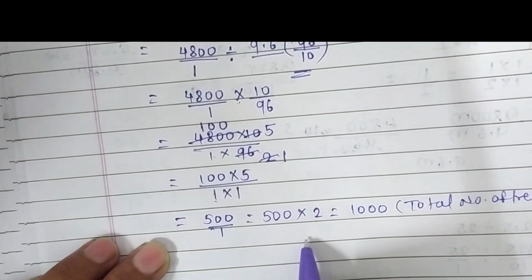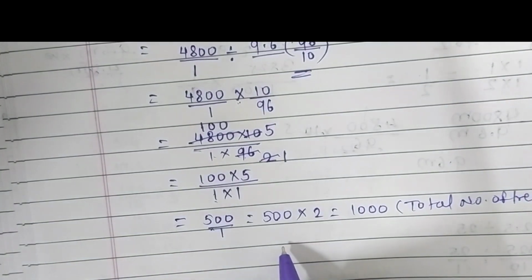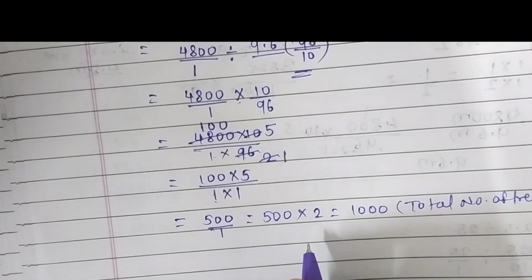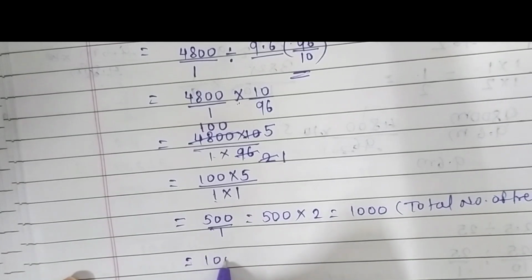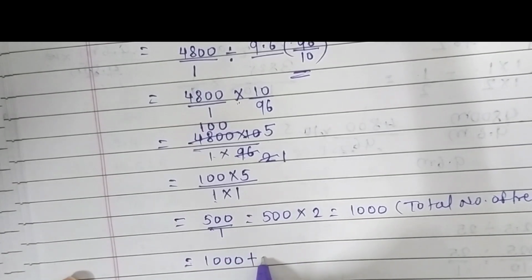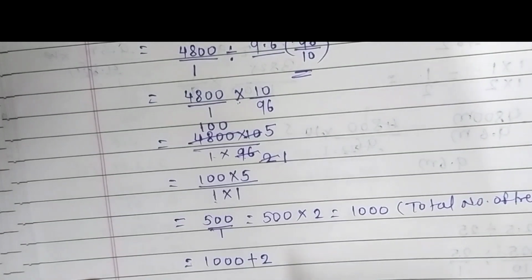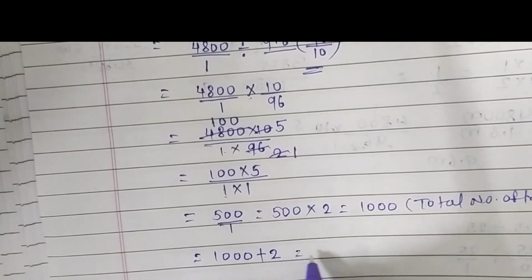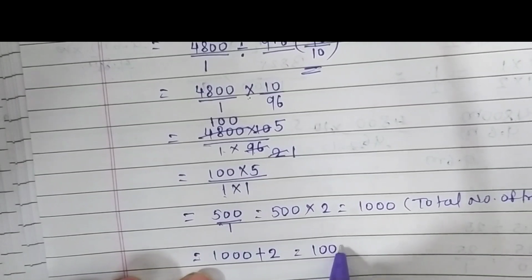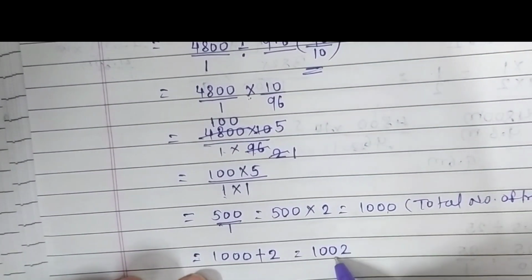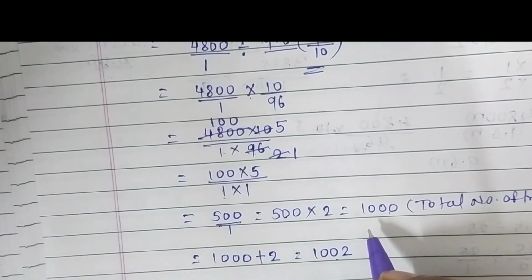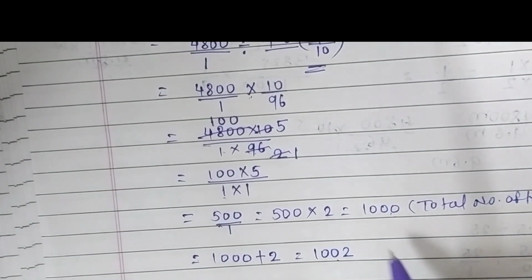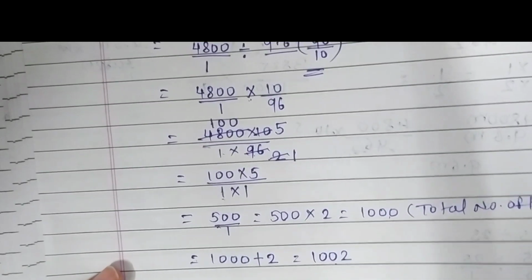And if the trees are planted from the starting point of the road, then we have to add 2, so the number is 1002. Both the answers are correct because they do not tell us from which place they start to plant the trees. So both these answers are correct.